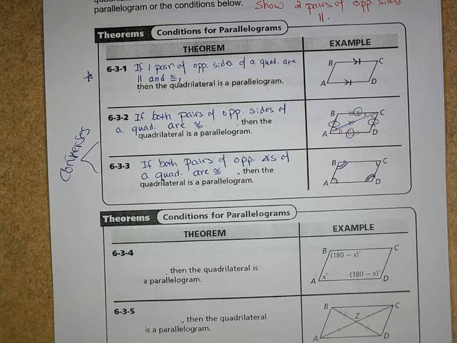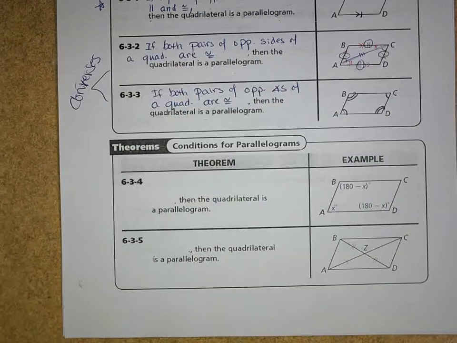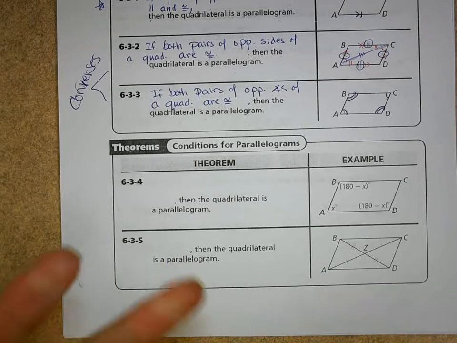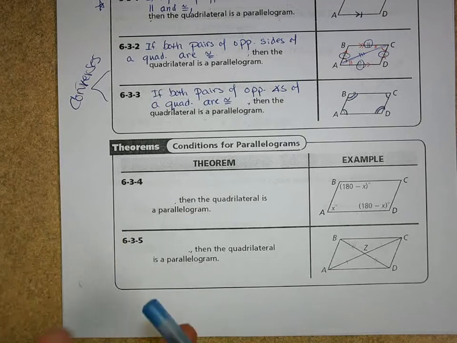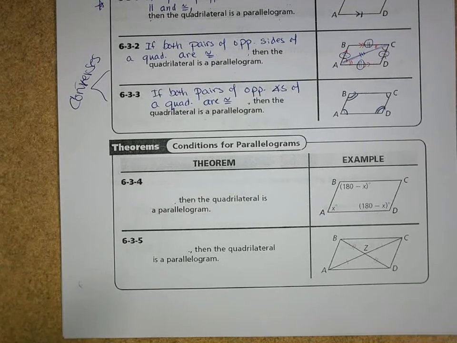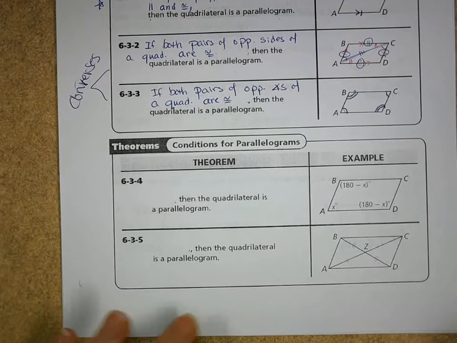Now, we also have some other ones that can work. They're actually using our other converses too. So let's think flip-flops. We know the properties where opposite pairs of parallel sides are congruent, opposite sides are congruent, opposite angles are congruent, diagonals bisect each other, and consecutive angles are supplementary. I still have to use two of those. Consecutive angles are supplementary, and the diagonals bisect each other. So here's the one using the consecutive angles.